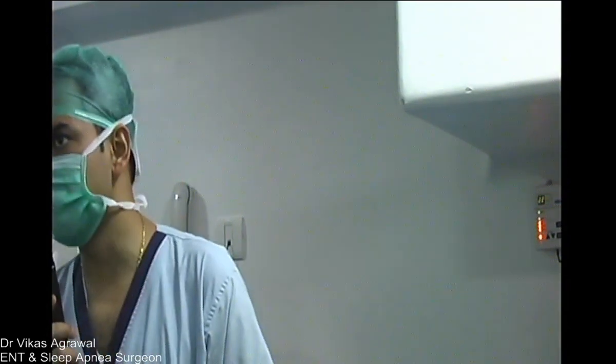So what is important is early on when you're taking up these patients, don't take up patients who are extremely obese, don't take up patients who have a very high oxygen desaturation index. You can take a person with a high AHI but not a very bad oxygen desaturation index. The younger the patient, the better.